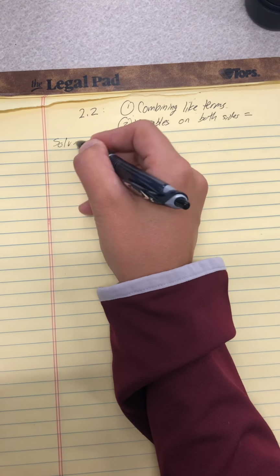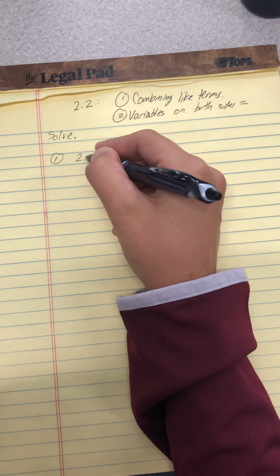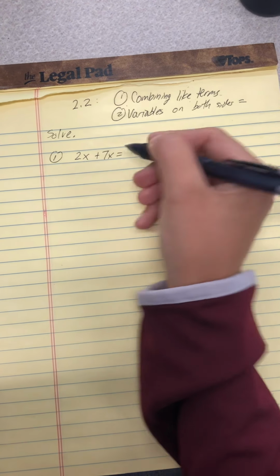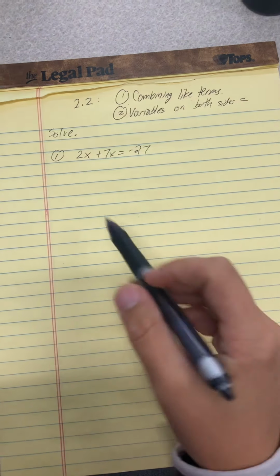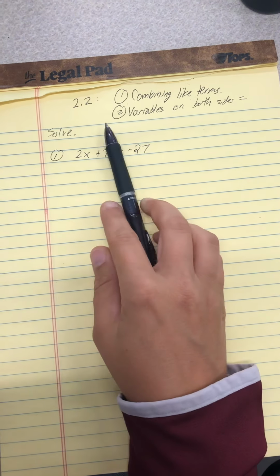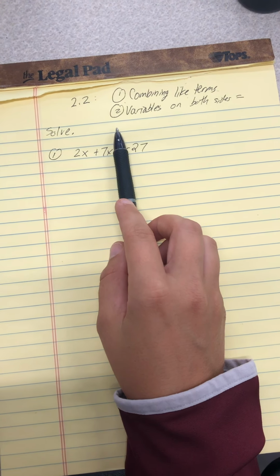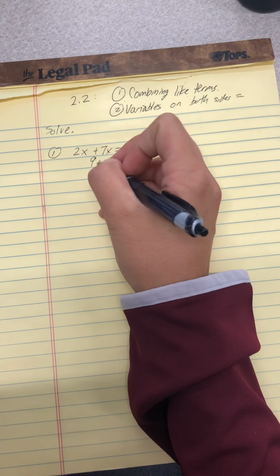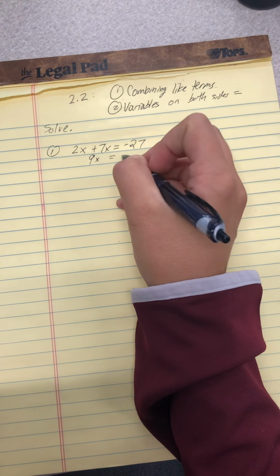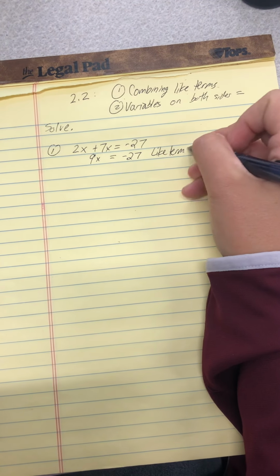So we are going to work on solving. And remember, with solving, you are looking to isolate your variables. So number one, we have 2x plus 7x equals negative 27. The nice thing about this problem is if I find my equal sign, it's right here. If I cover up the right side, my left side says 2x plus 7x. So I know 2x plus 7x is 9x. Then I have an equal sign, negative 27. And that's because I combined my like terms.